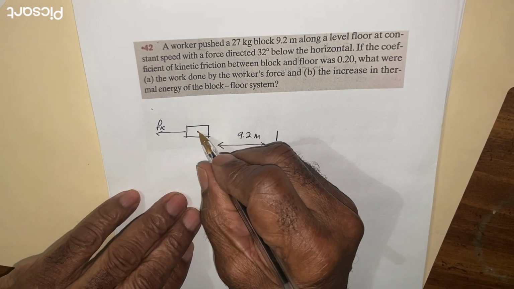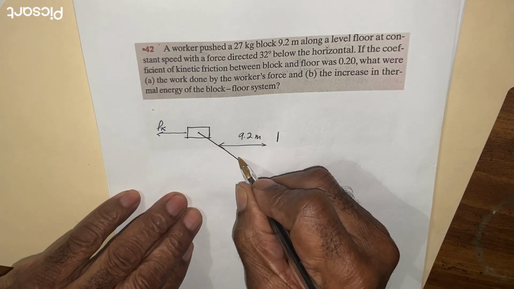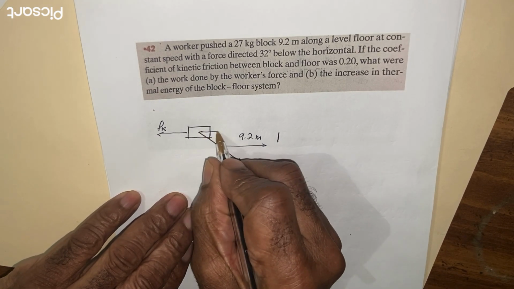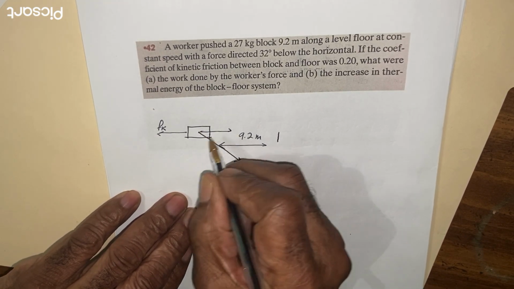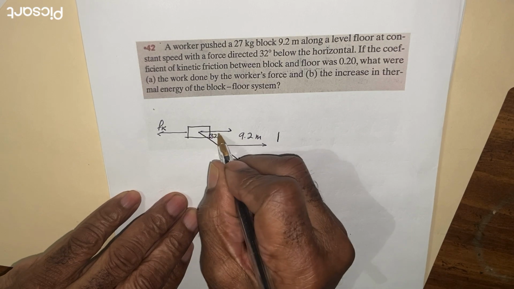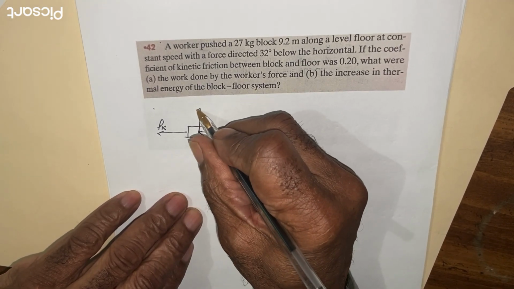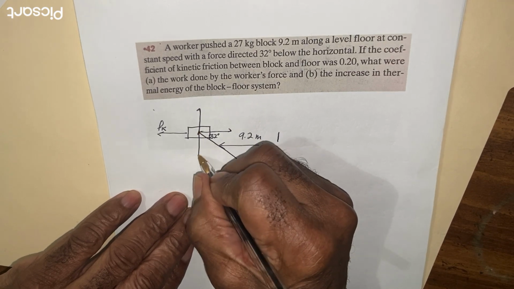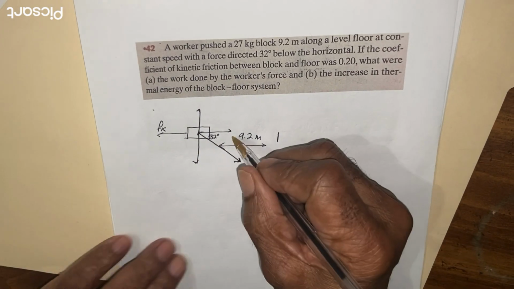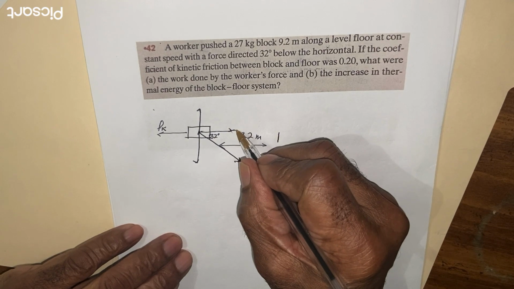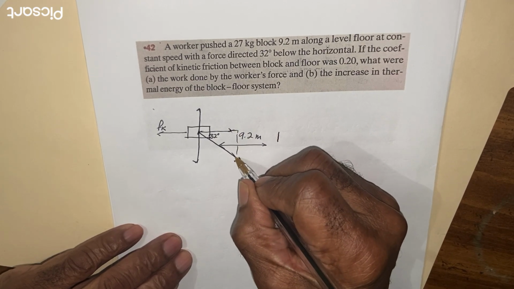We have the force 32 degrees below the horizontal, and we have the normal force that we're going to have to compute. So this is our force diagram.